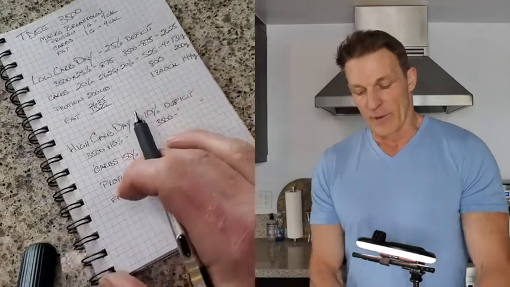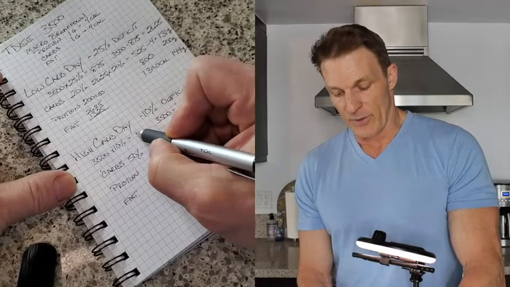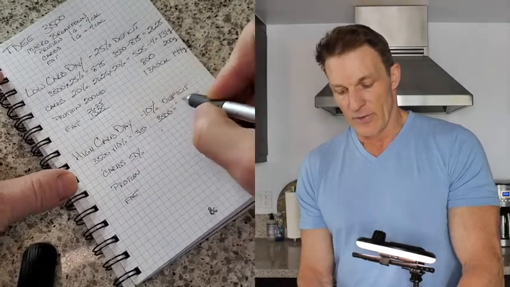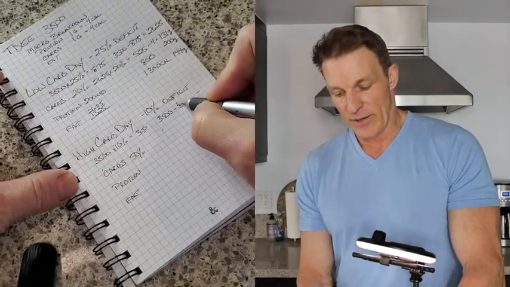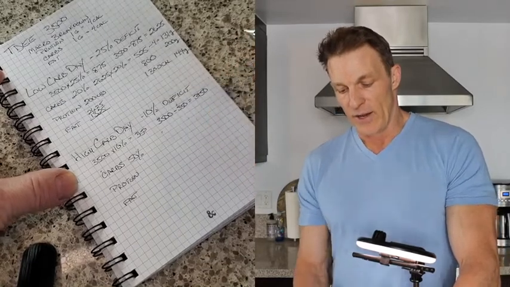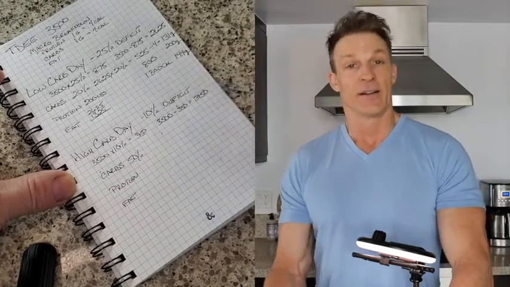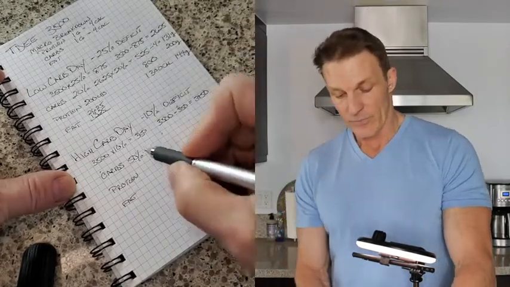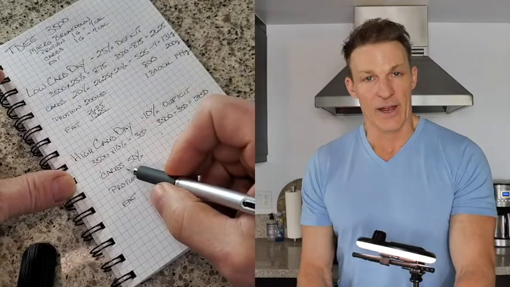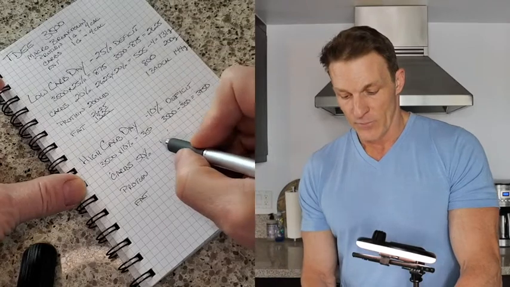So same math formula as before, 3,500 times 10%, that's going to be 350. 3,500 minus 350 is equal to 3,150. So that's my calories in the day for this person, 3,150. And let's see how that breaks down for the macros. On a high carb day, I want to do 50% of my calories from carbohydrates.